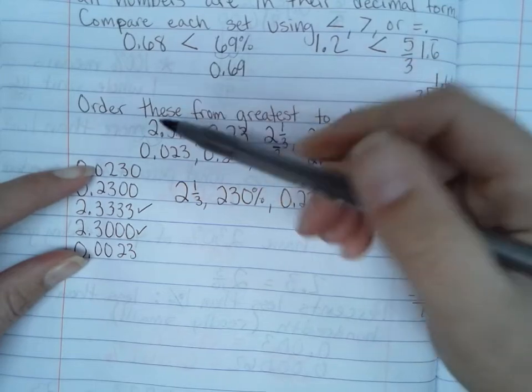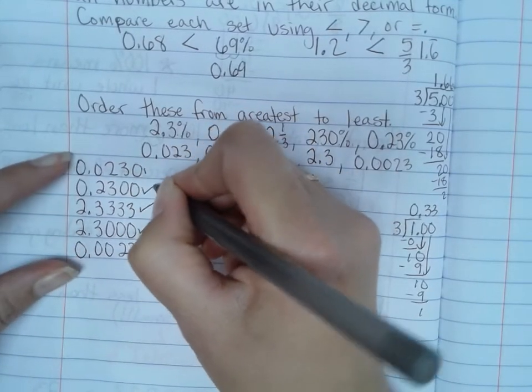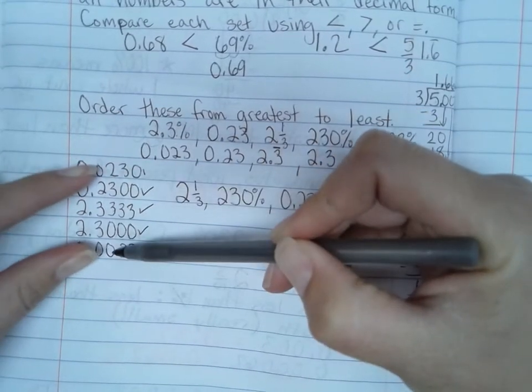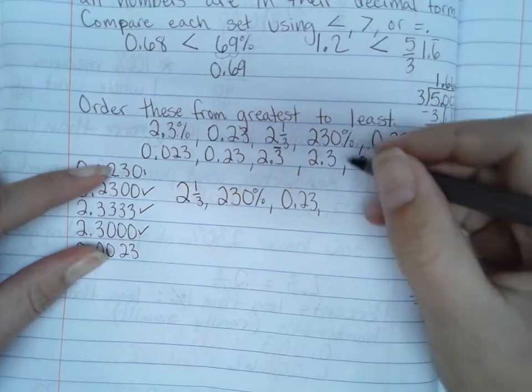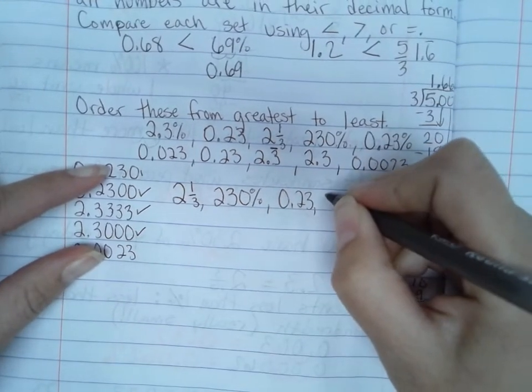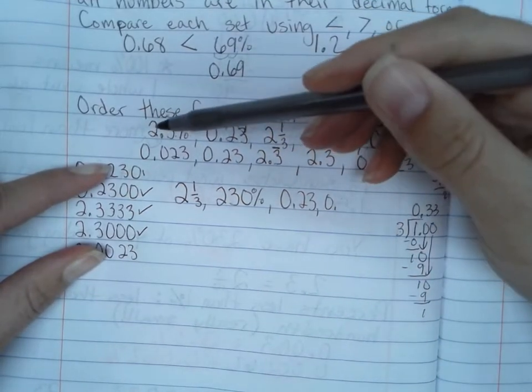Okay, so I've used this one up. No, this one. So now I'm looking at these ones. Okay, 0, 2 is larger than 0 here. So that means that, oh, what was its original form? This was 2.3%.